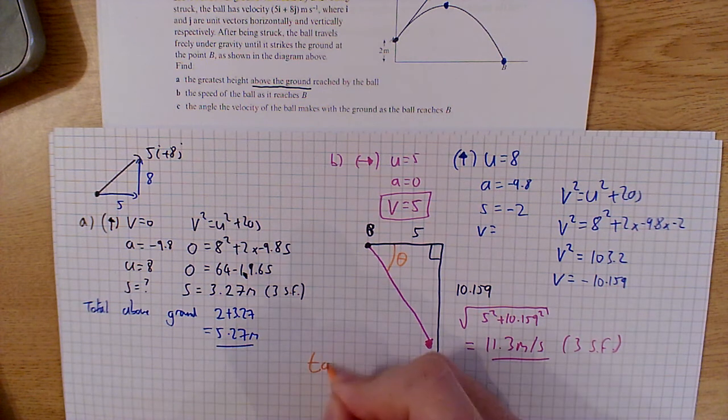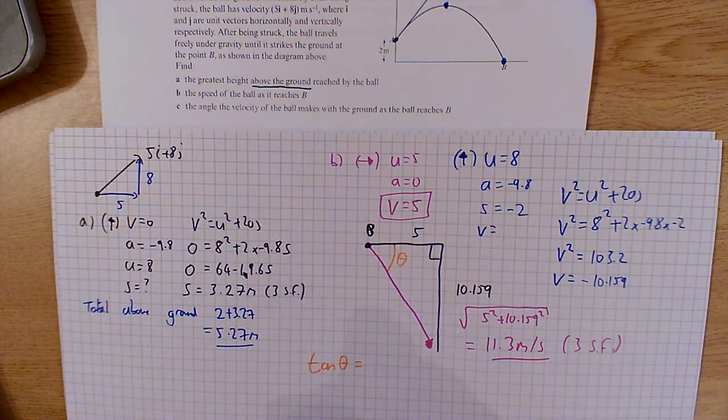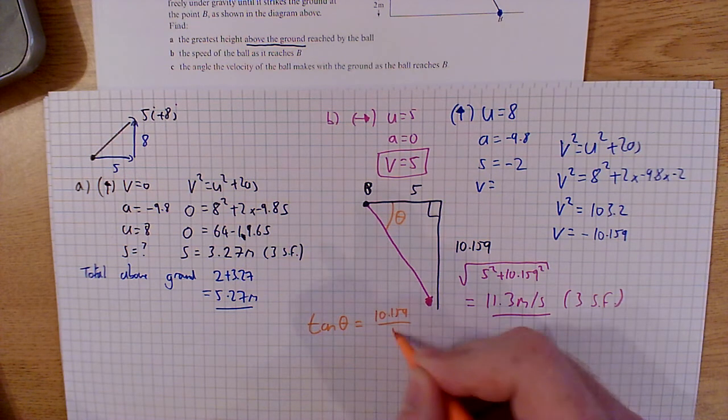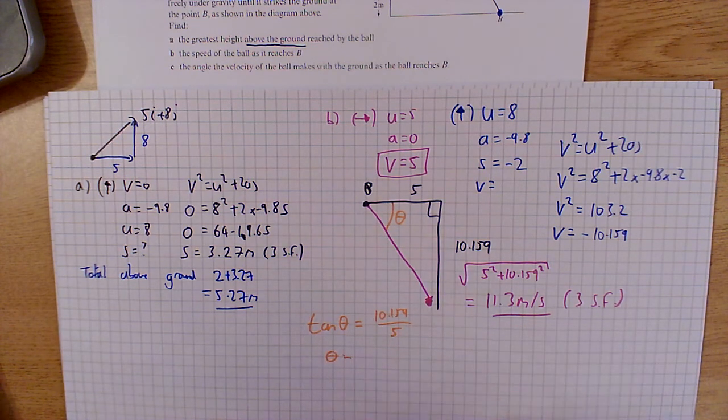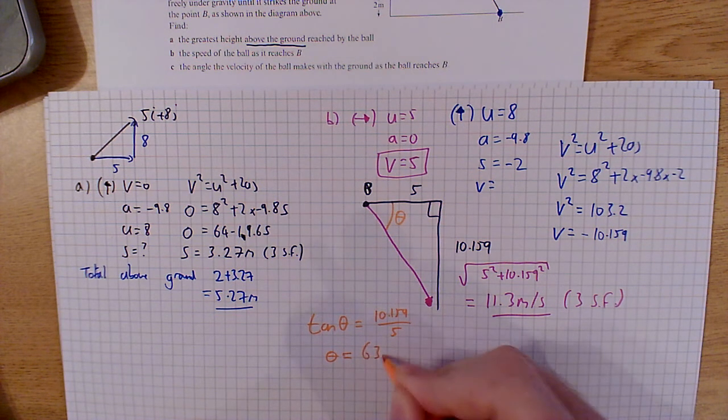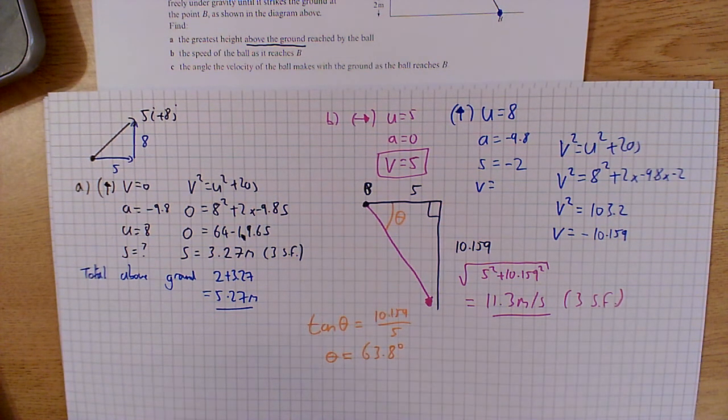And hopefully we can see from this diagram that tan theta is equal to 10.159 over 5. So that gives me a value of theta of 10.159 divided by 5, which gives me 63.8 degrees to three significant figures.